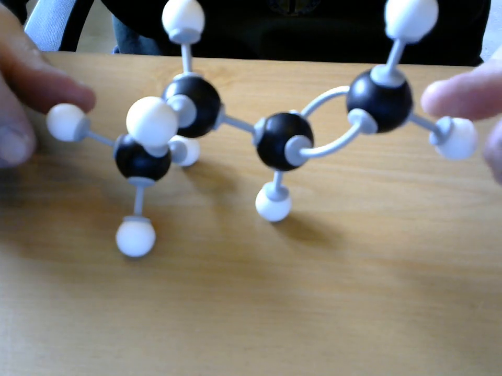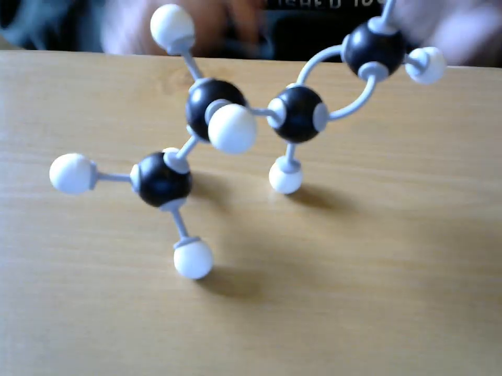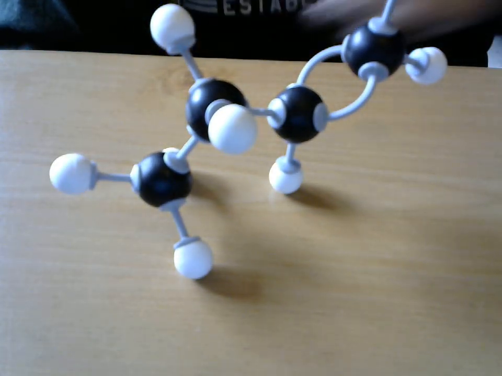Remember, these are not in order. You got to figure out where they go. So here is the next one. Oh, good. And that's a great angle, too, I think, because you can see the double bond. You can see how many carbons.